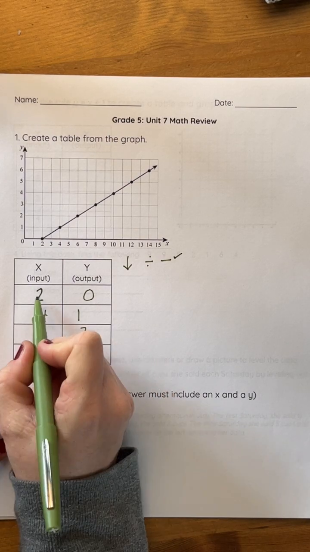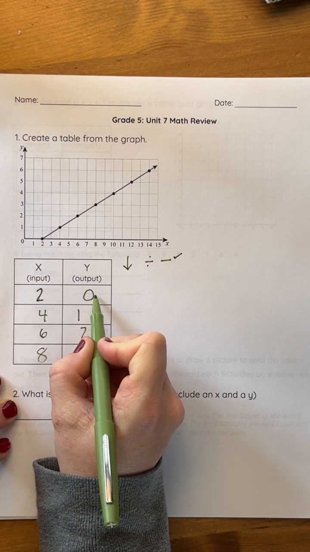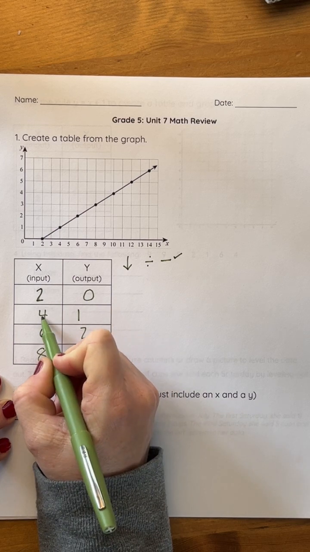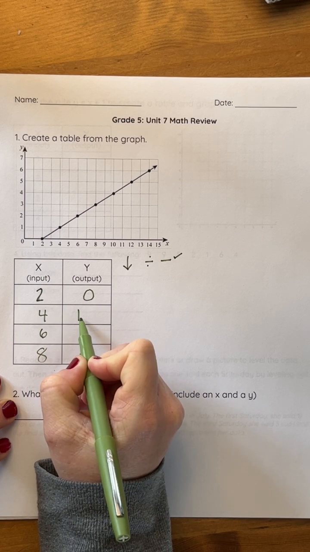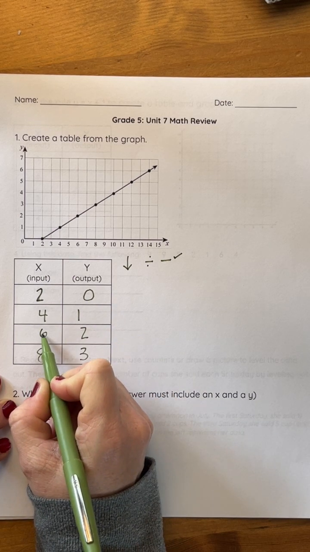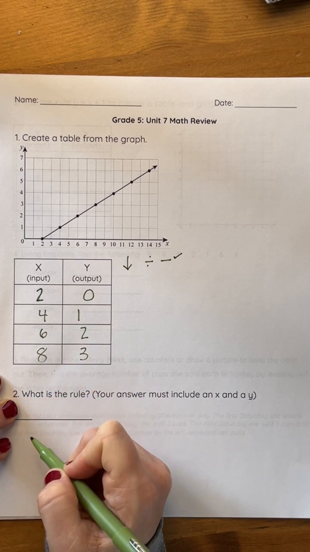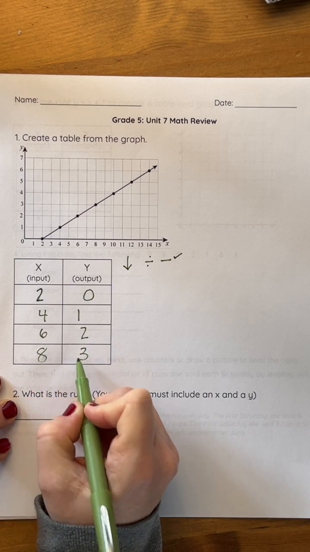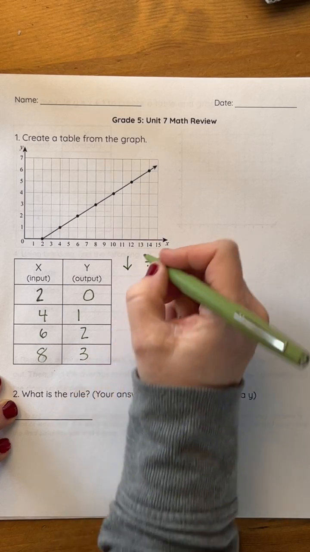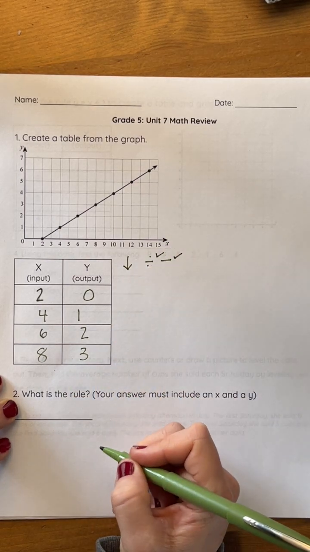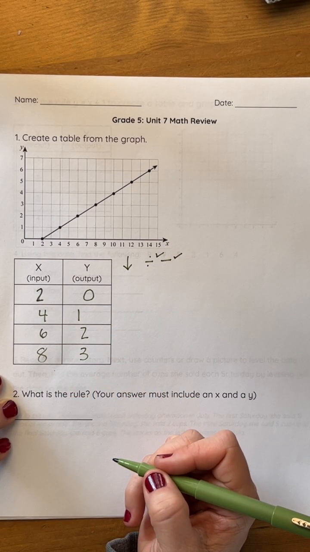Now I'm going to try division. 2 divided by 2 gives me 0. 4 divided by 2 would give me 2, so that doesn't work. 6 divided by 2 would give me 3, so that doesn't work. And 8 divided by 2 would give me 4, so that doesn't work. So now I'm going to try a combination of the two of them.